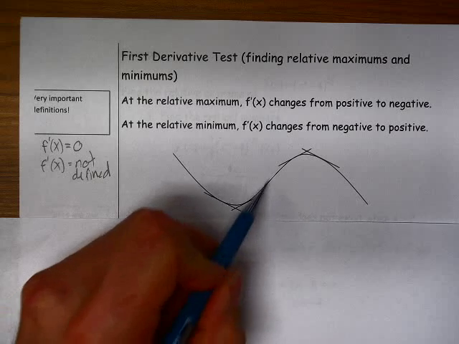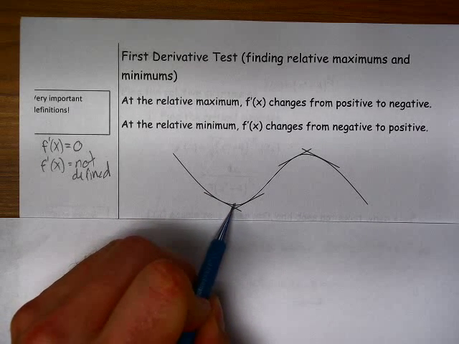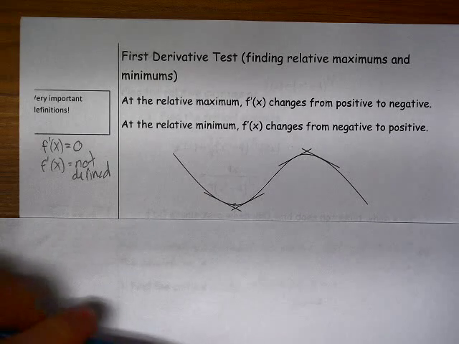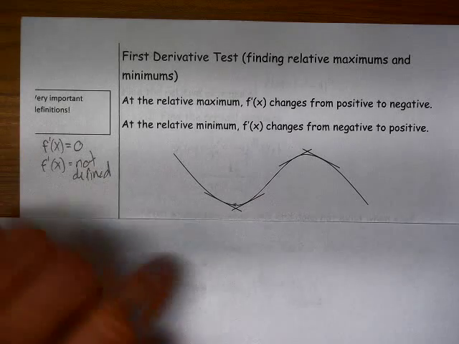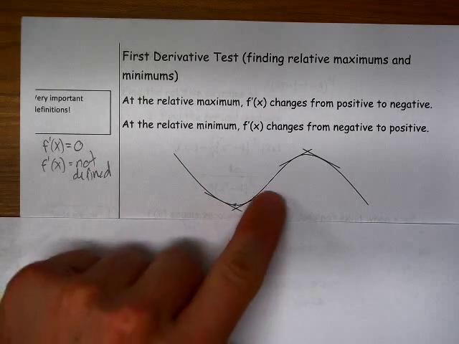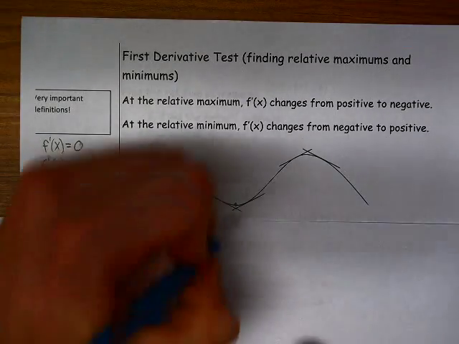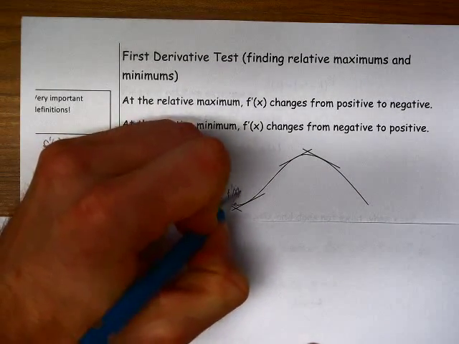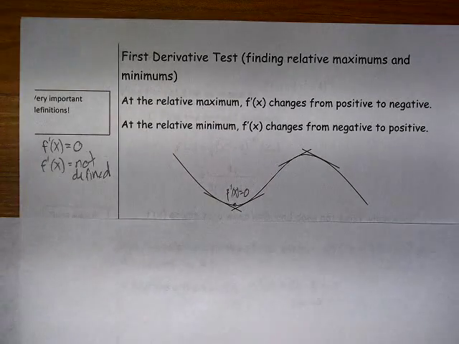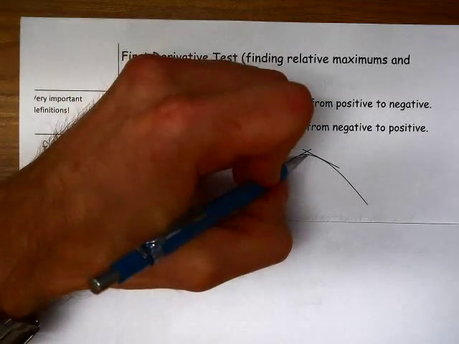Here we have a simple relative minimum, and you can see that the slope goes from negative to positive, right? It's also true right here that f prime of x equals 0. And likewise here I have a relative maximum.